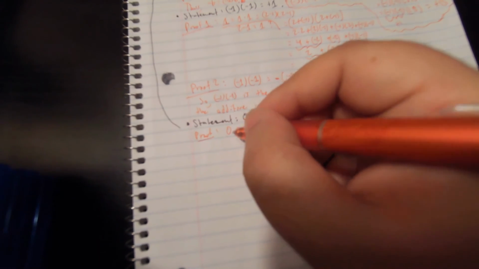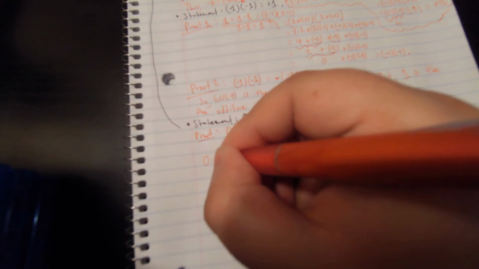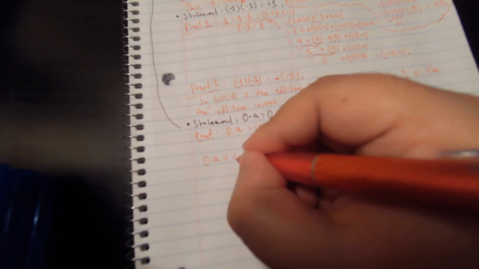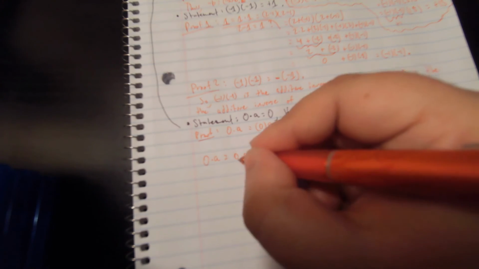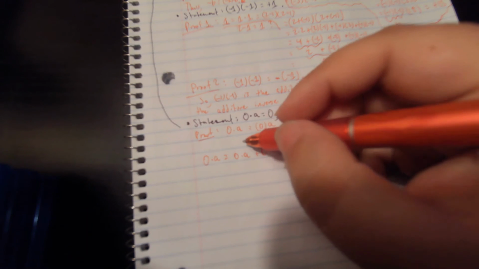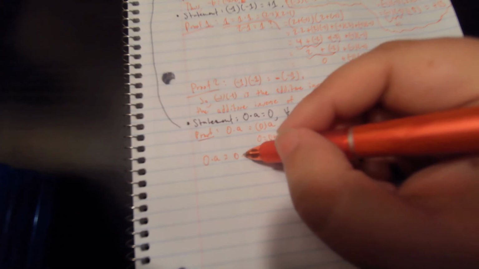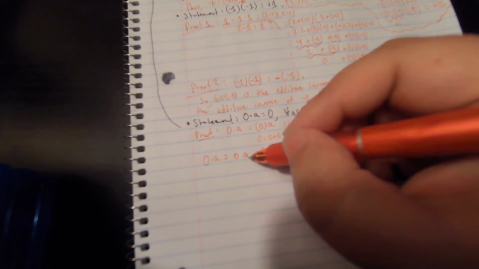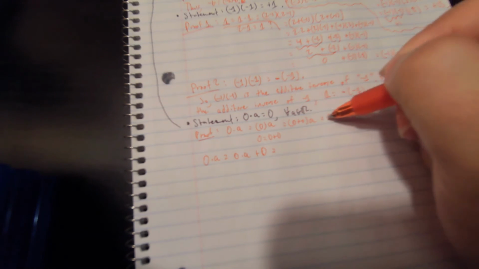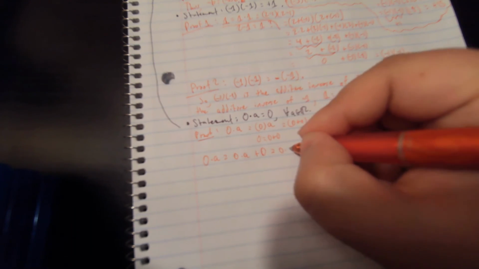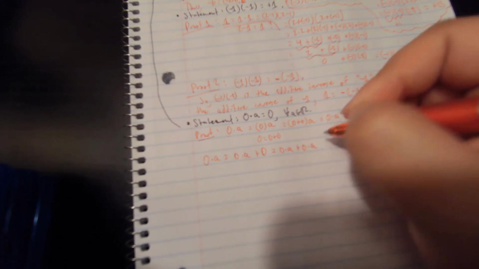So 0 times a is the same thing as 0 times a plus 0, because 0 plus any real number is still the same. On the left hand side we have 0 times a plus 0, and this is all equal to 0 times a plus 0 times a.